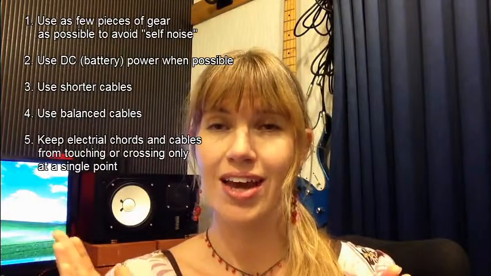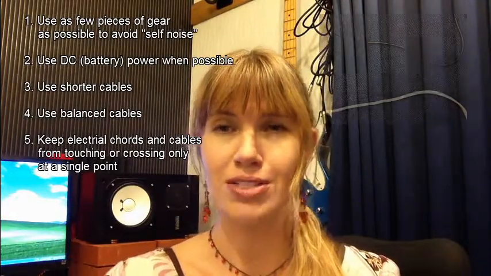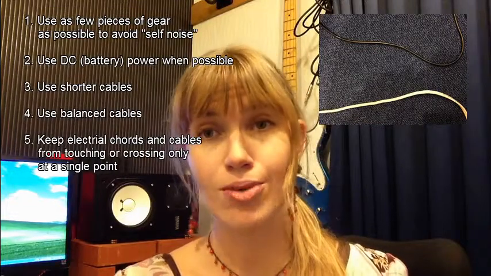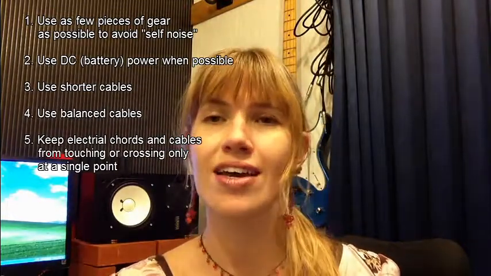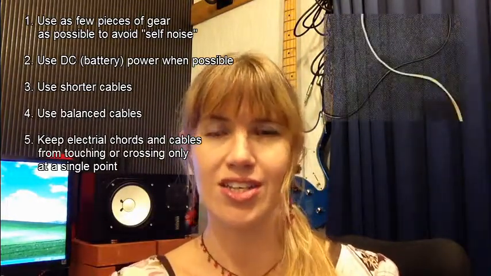However, did you know that when a cable crosses with an electrical wire, they will often produce noise? You want to make sure that you keep your electrical cords and your cables as far apart as possible. However, it's not always possible, so if they must cross, have them cross in a cross-section at one point rather than running alongside each other, causing more potential for noise.